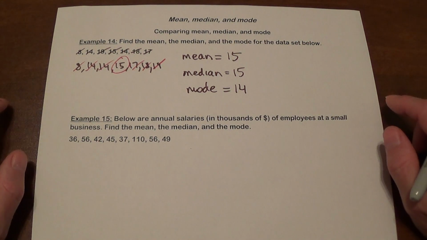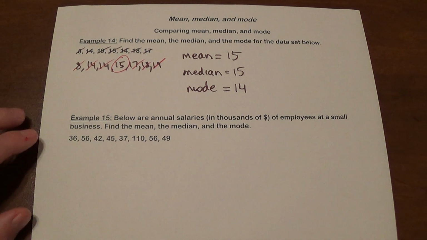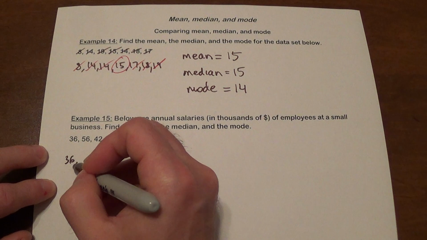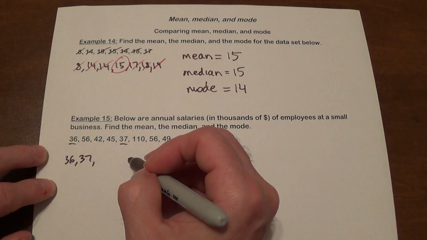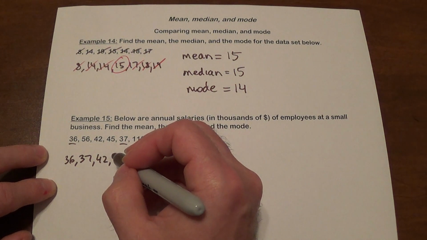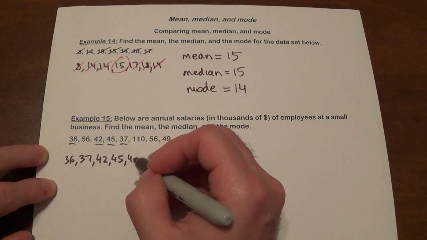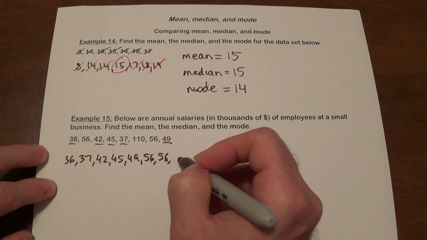Okay. In our last example, example 15, we have salaries in thousands of dollars of employees at a small business, and we want to find the mean, the median, and the mode. I recommend that we put them in order right away, because we know we're going to have to do it at one point. So we have 36, 37, 42, right? Then 45, and 49, and then 56, and 56, and 110.